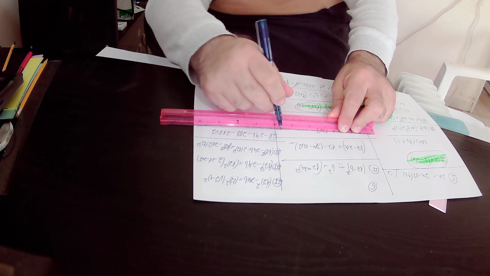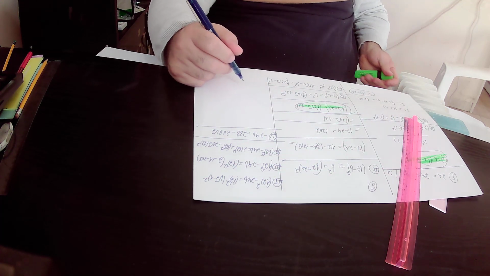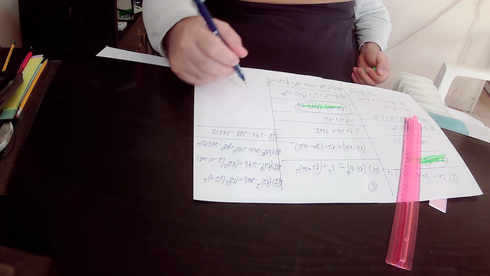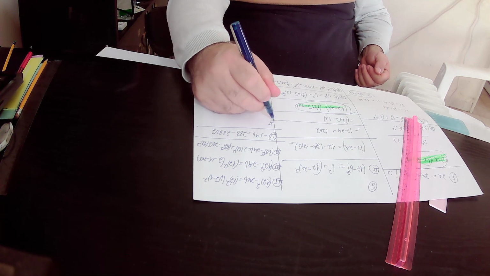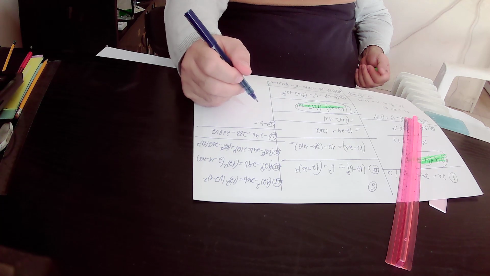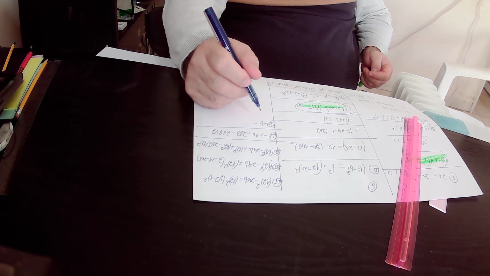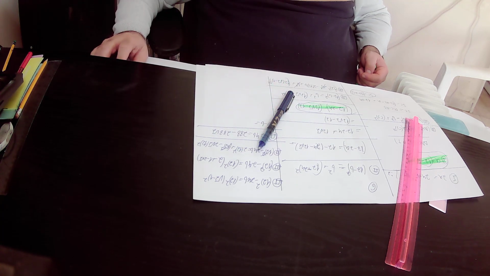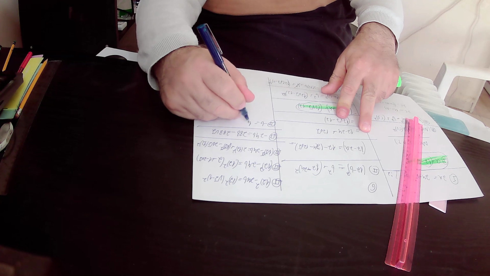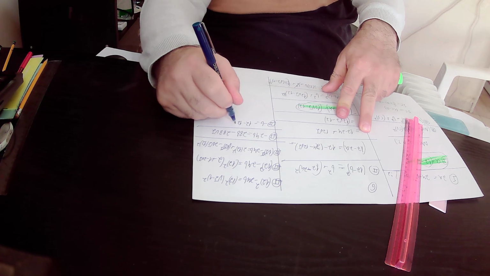So here we will divide this equation by 24 and we will get that according to equation number 2, minus b equals to 288 over 24. It is actually equals to 12 minus 12 times square root of 2.